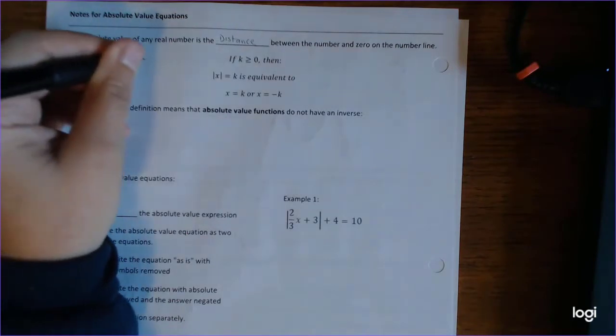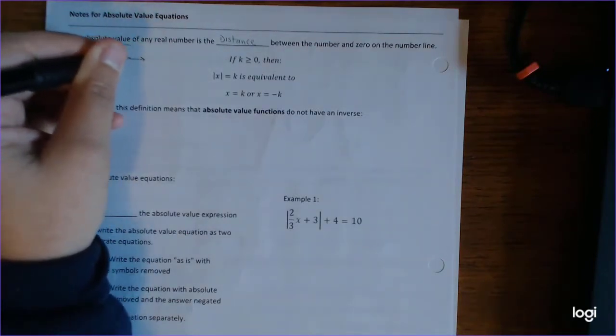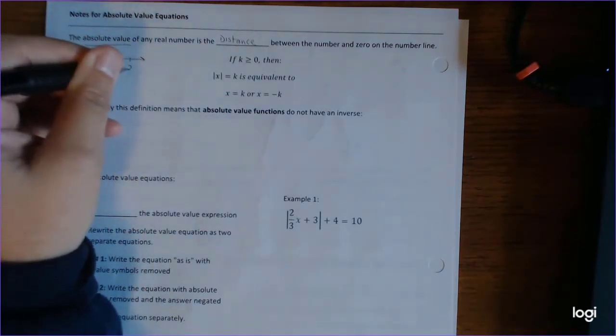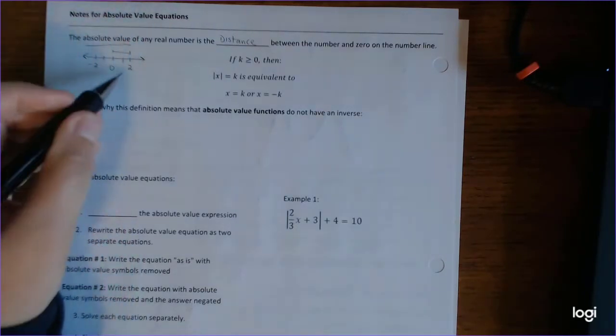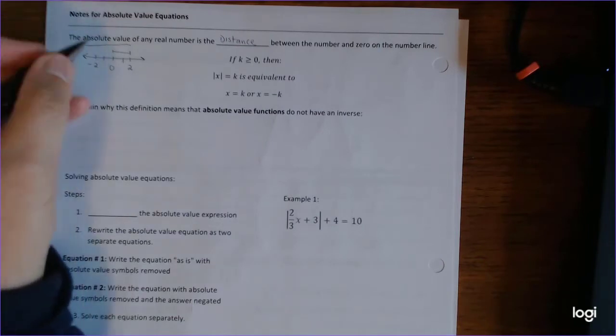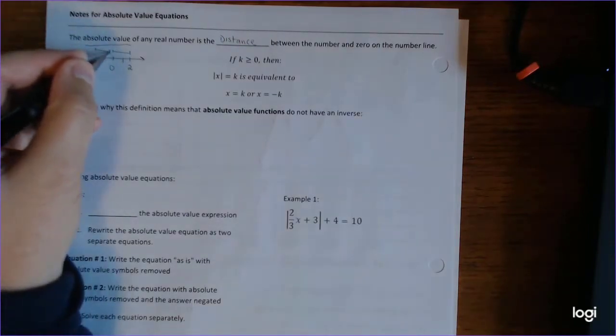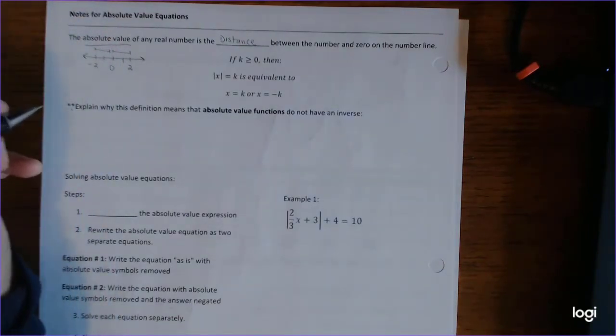So if we have this number line and here's 0, and we want to look at the number 2 and the number -2, 2 is 2 units away from 0. -2 is also 2 units away from 0.